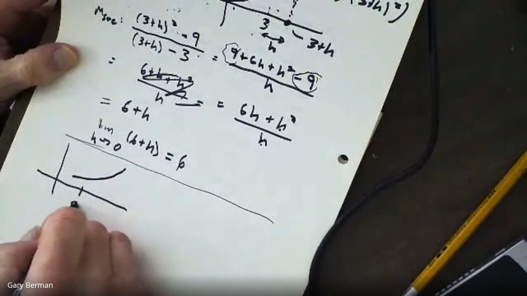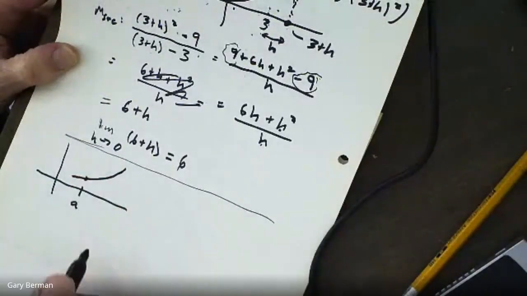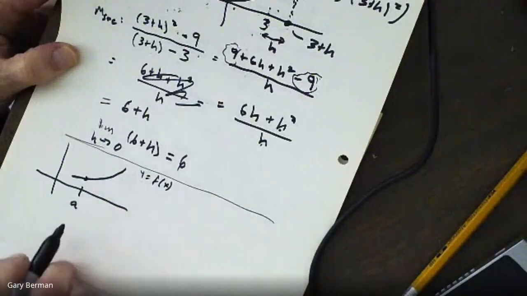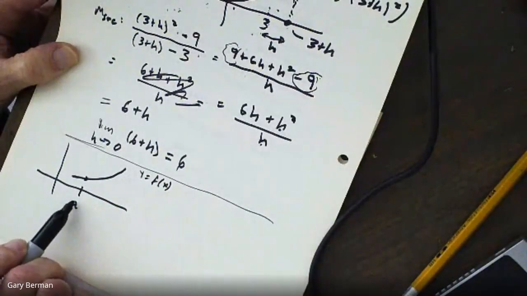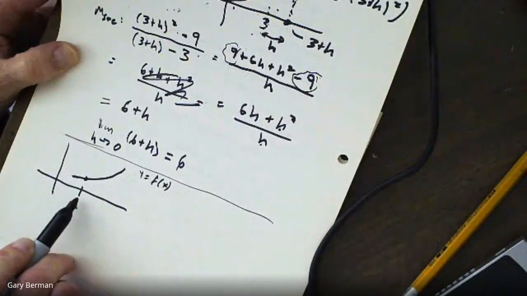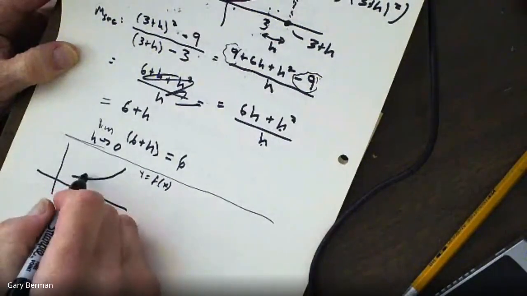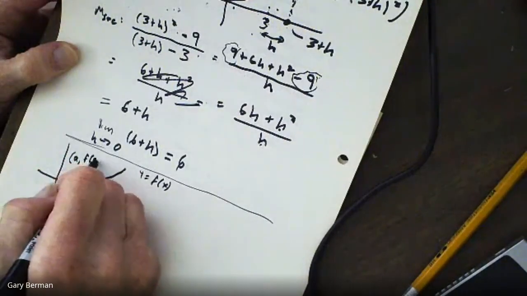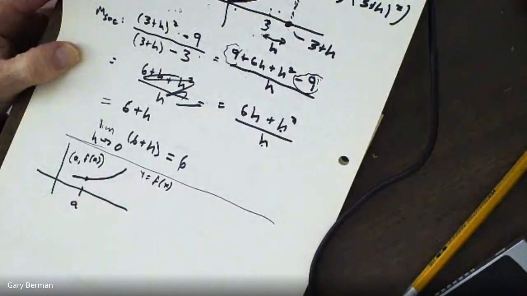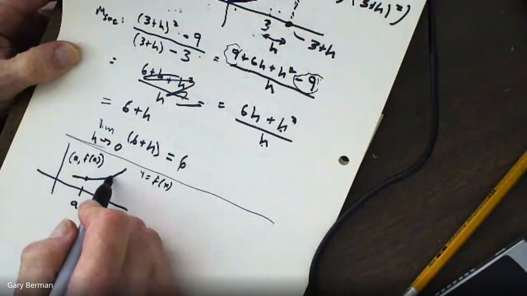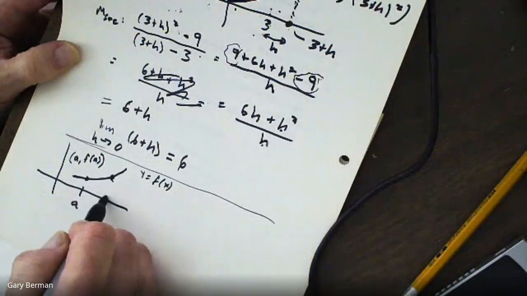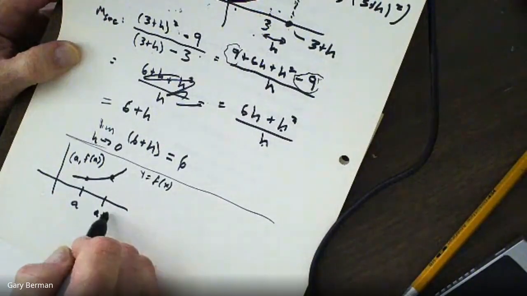So suppose we have some function, and we're interested in the slope at the point A. For example, we know the coordinates of A are A comma f of A. Remember, f of A represents the y value. And if we pick some point further up the curve, we move up, say, h units to A plus h.